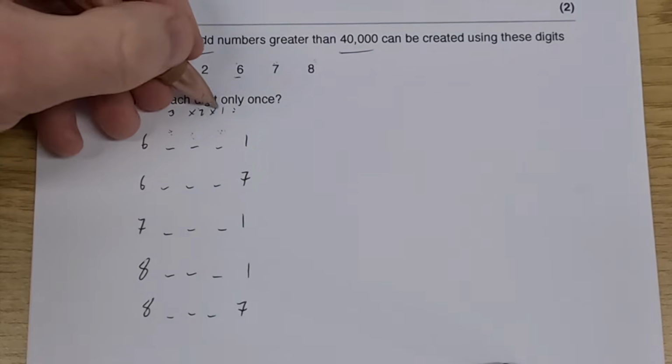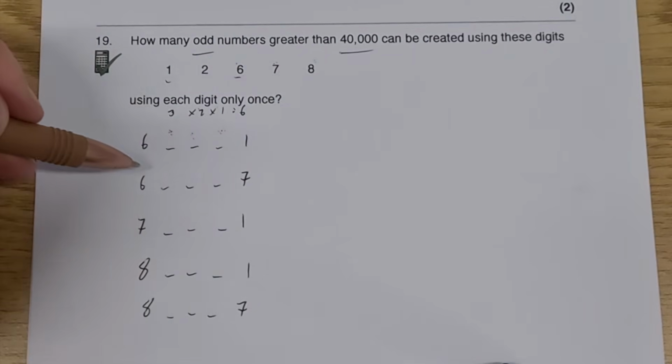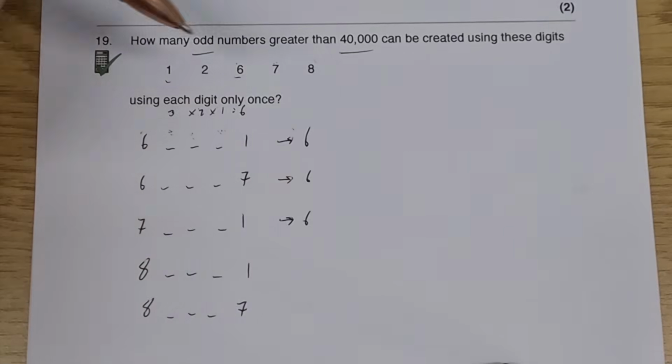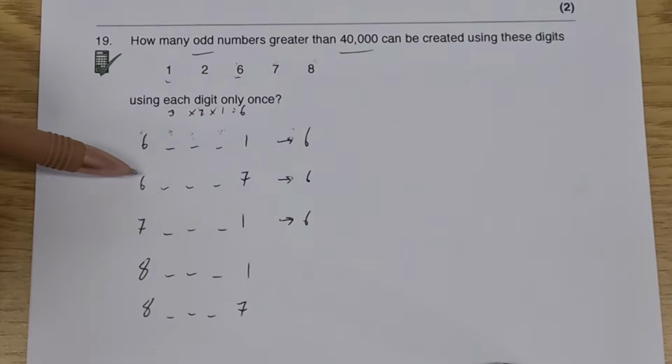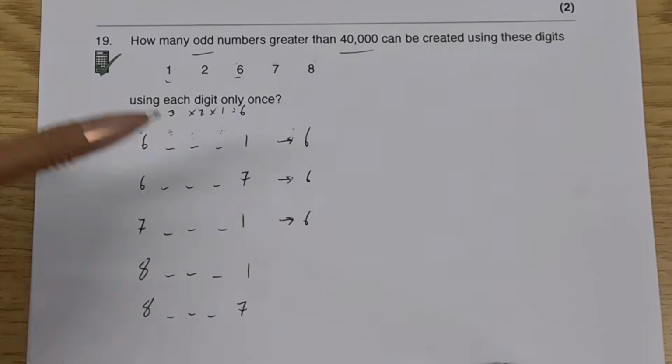And 3 times 2 times 1 is equal to 6. So there's 6 possible ways to arrange those numbers in there. And 6 there, and 6 there, and 6 there, and 6 there. So the 6 numbers that we could create, beginning with a 6 and ending with a 1. There'll be 6 numbers we can create, beginning with a 6 and ending with a 7. 6 possible numbers beginning with a 7 and ending with a 1.